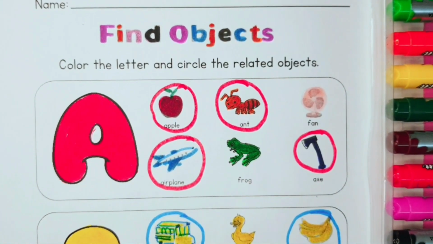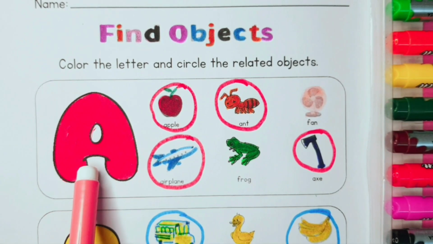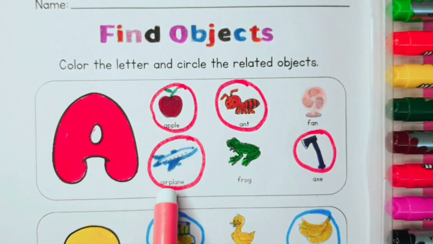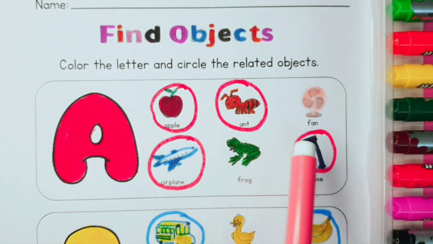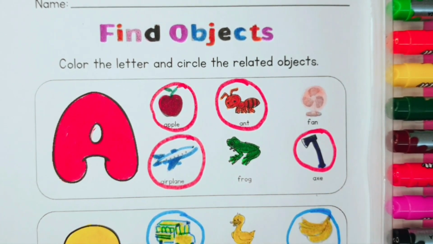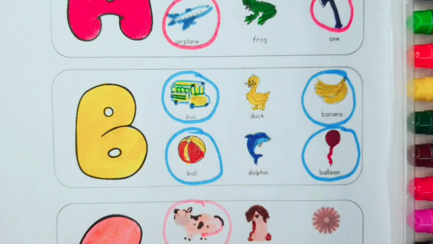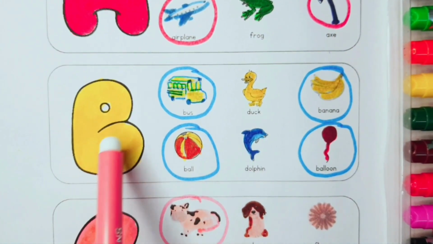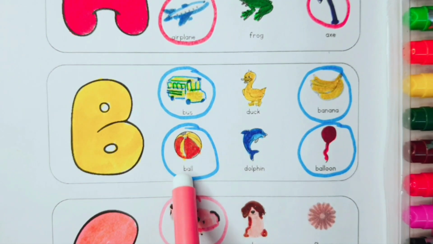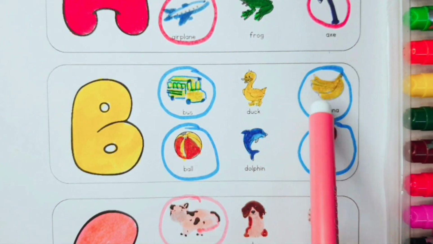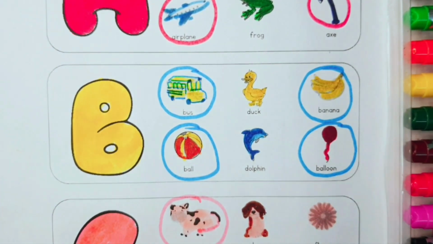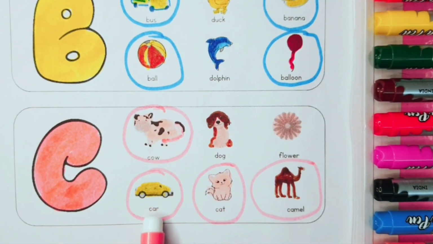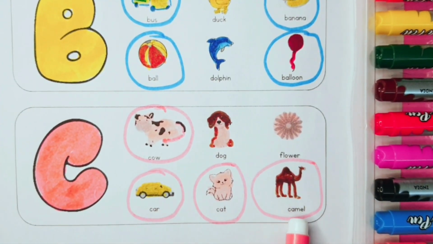Let's repeat again. A is for apple, airplane, and X. B is for bus, ball, balloon, banana. C is for cow, car, cat, camel.